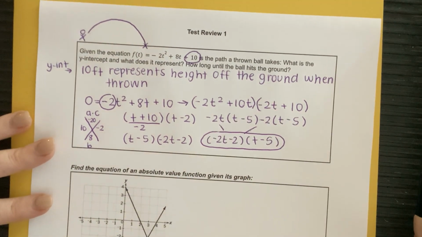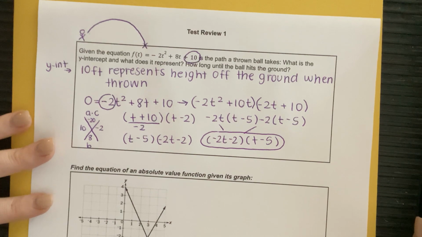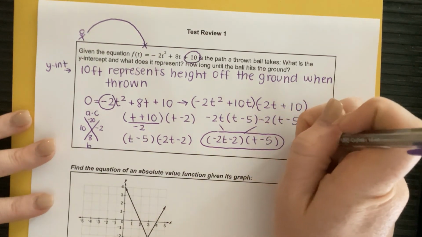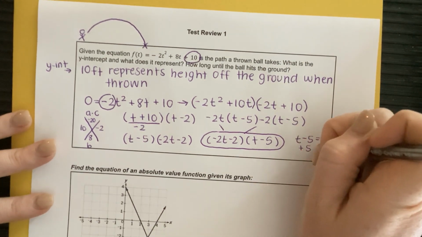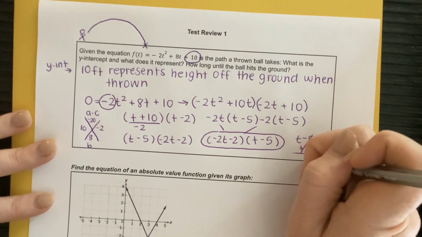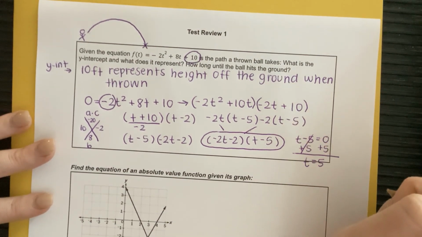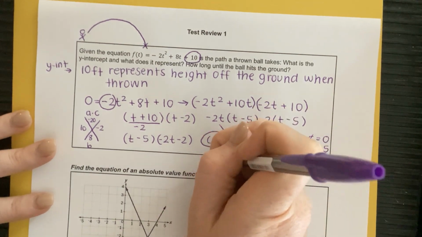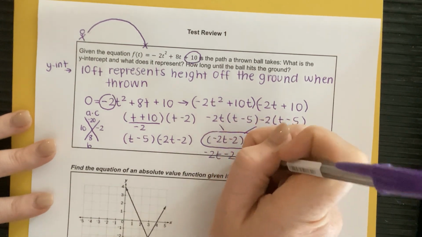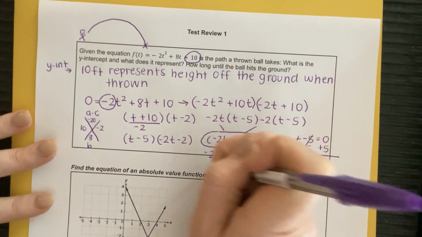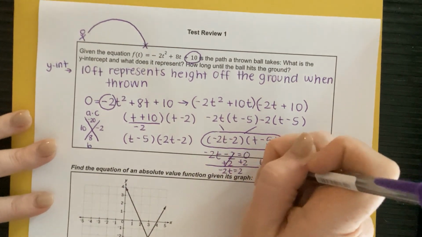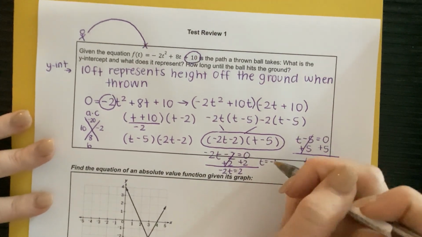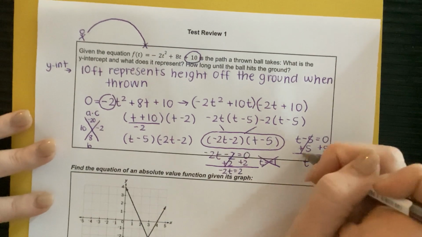Okay, and then from there, we're going to set them up and find which one would be where the ball hits. Well, if I set this one equal to 0, you have t minus 5 equals 0. Then we add 5 and we get t equals 5. If you try this one, negative 2t minus 2, and I set this equal to 0, I add 2, and I get negative 2t is equal to positive 2, which means that t is equal to negative 1. Well, it doesn't make sense that my time would be negative, so this is not the one I'm using. I would be using this one.